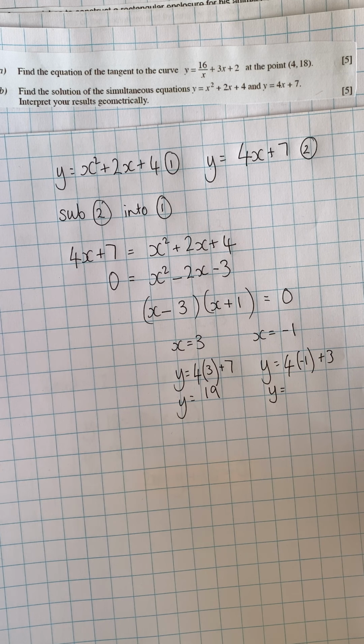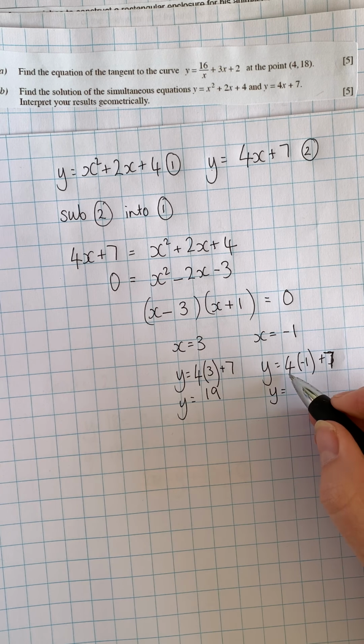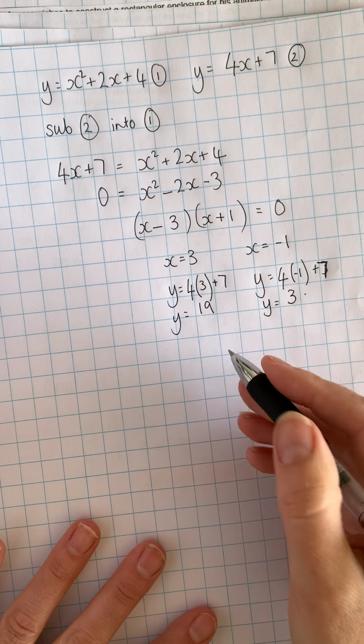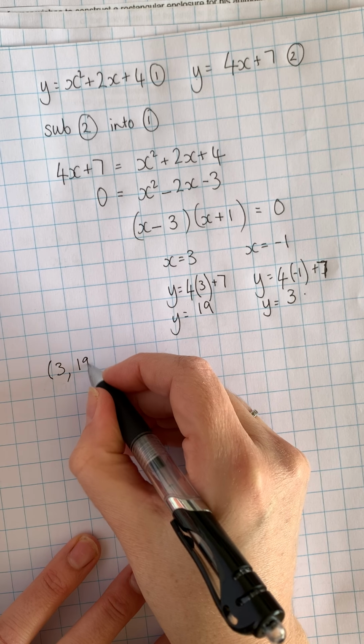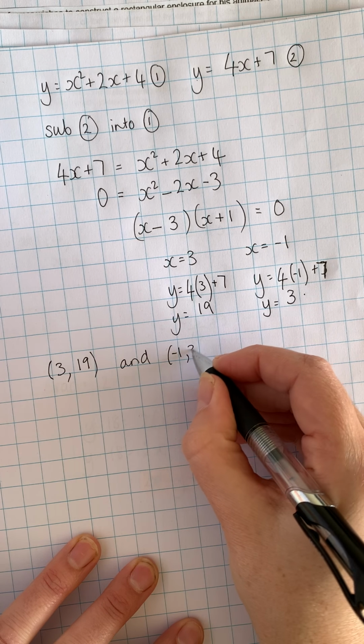y equals, not plus 3, it's plus 7, wasn't it? Sorry, I knew I'd gone wrong somewhere. Minus 4 plus 7 is 3. So my coordinates are 3, 19 and minus 1, 3.